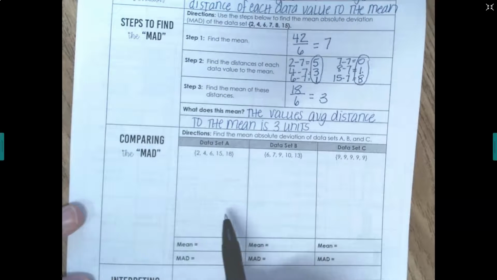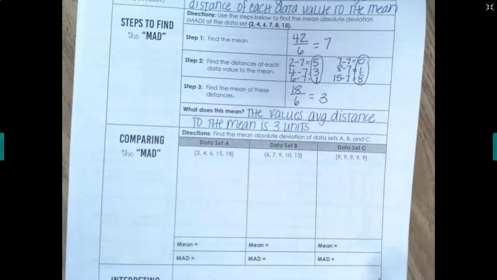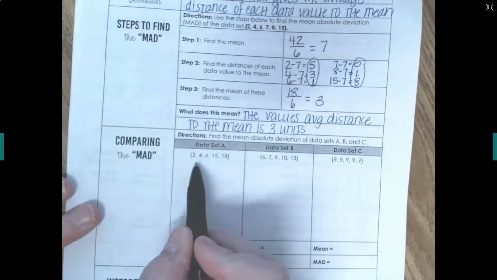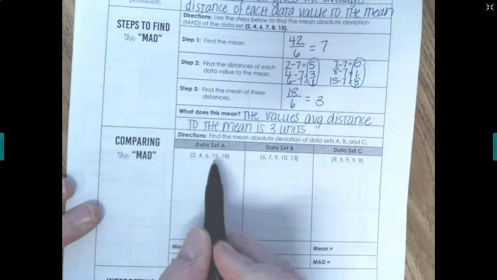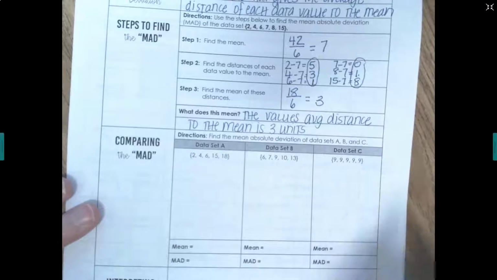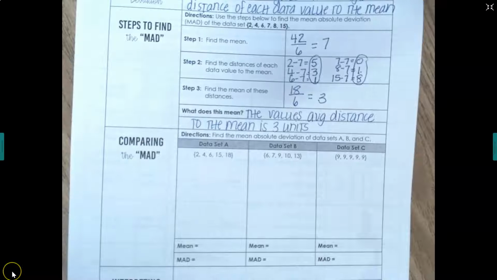So what we're going to do is find the MAD for 3 different data sets. The first thing we want to do is find the mean for each one of these. So add them up and then divide. So stop the video, find the mean for all 3 sets, and then come back.